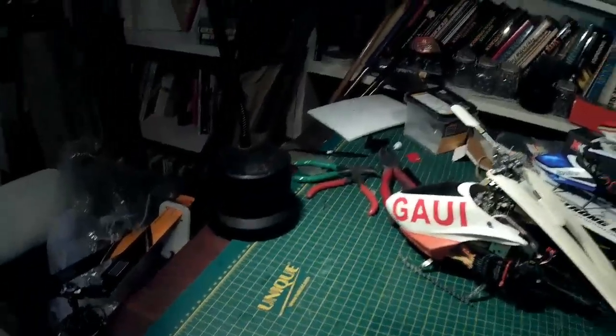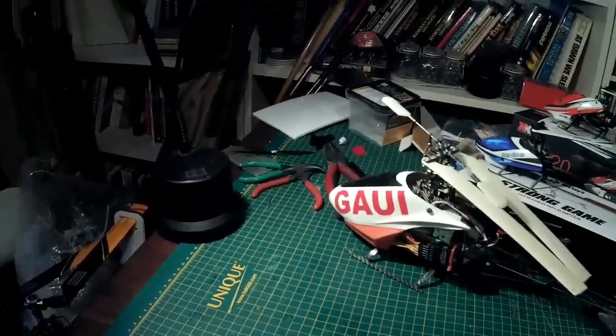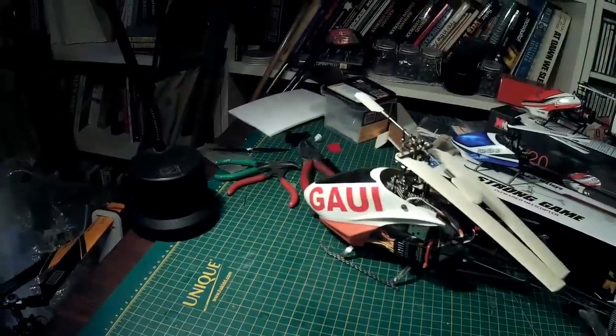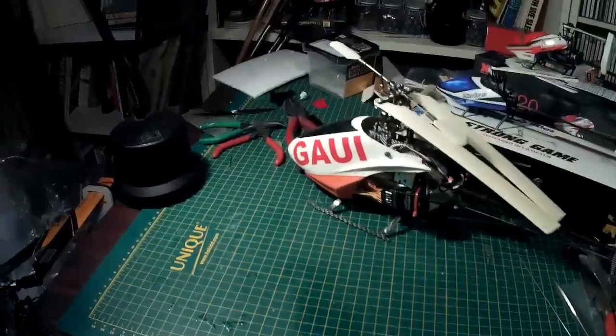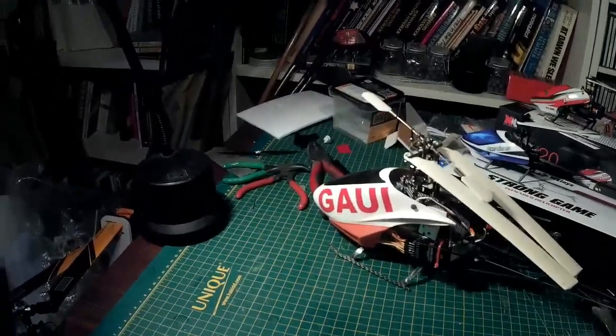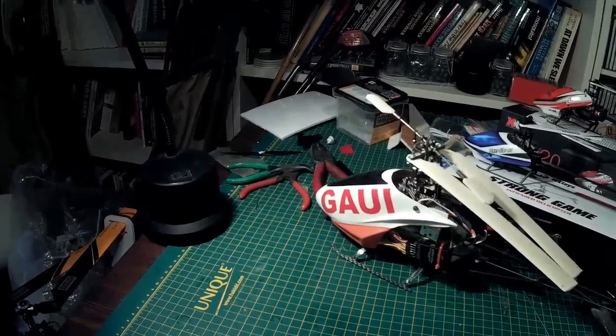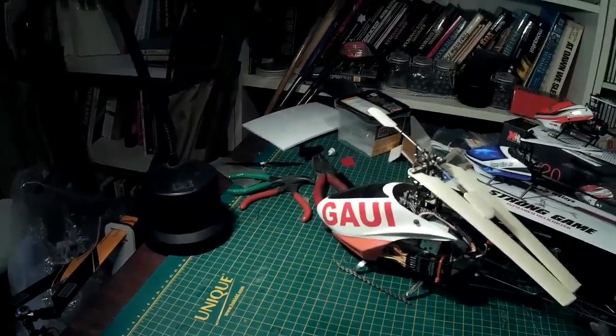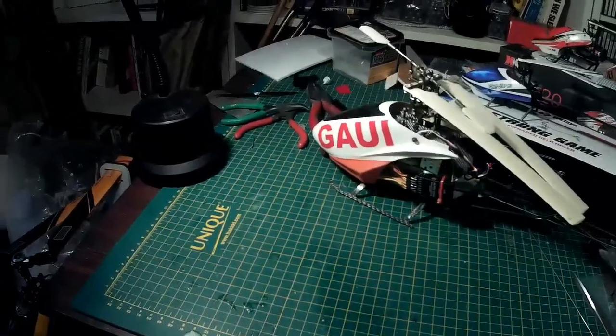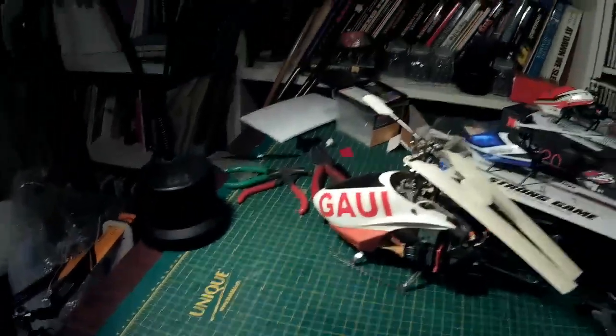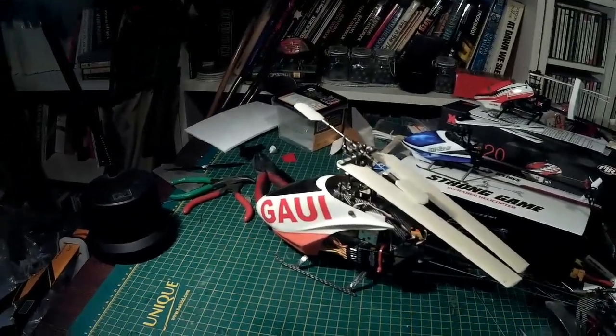Now, there is some help to do that. That's basically what the Heli page in OpenTX is for, to allow you to set up what they call CCPM, cyclic collective pitch mixing. And we'll get to that when we deal with a video on how to program one of these helicopters.